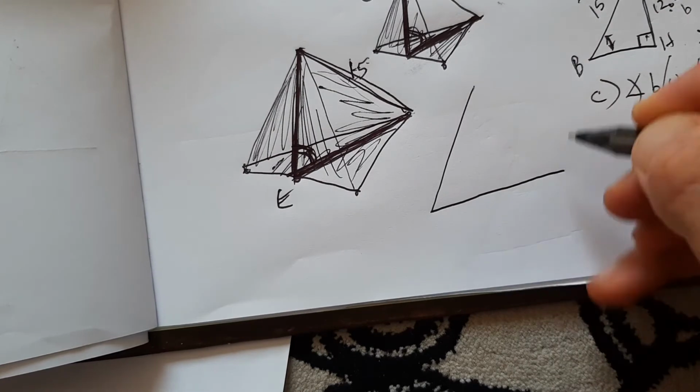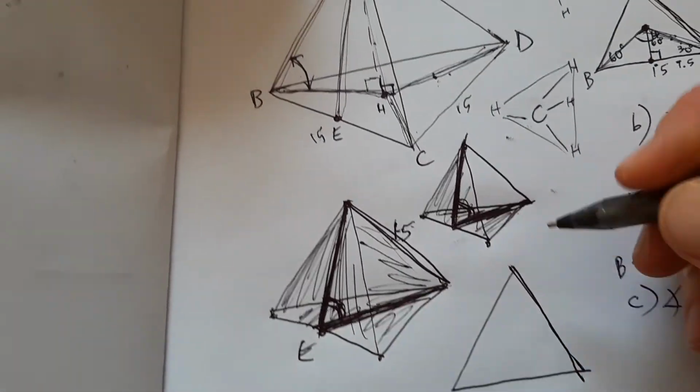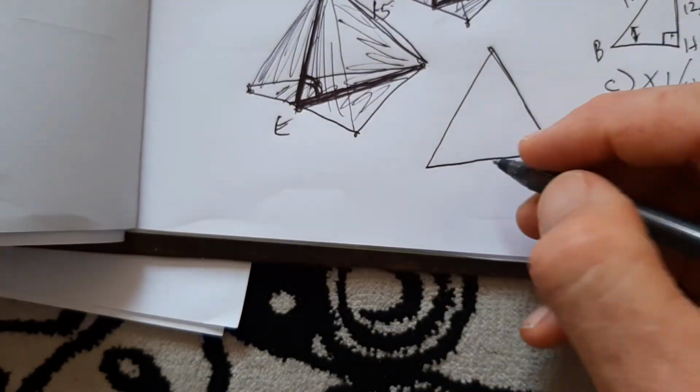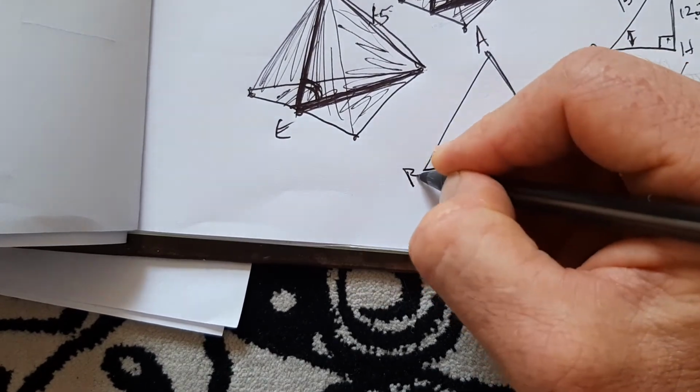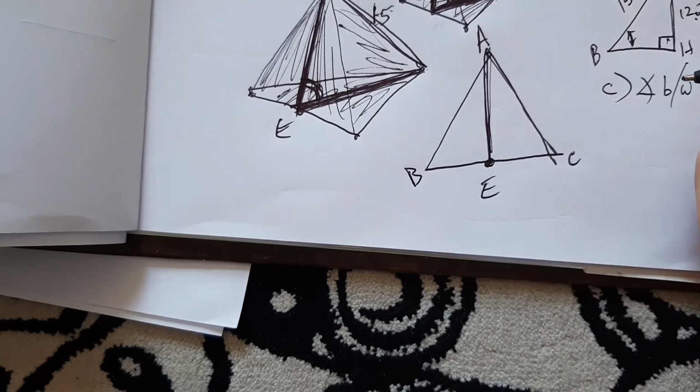They're all the same, but just for our sake, we'll look like we're looking at ABC. Right? And we got point E right here. E, and this is A, B, C. I want to find this length right here, this height of this triangle.